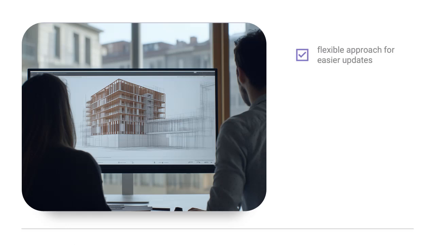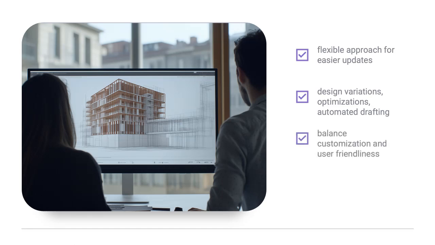The software could integrate various AI capabilities, generating multiple design variations, suggesting optimizations, and automating drafting processes. It would need to adapt to different project types and user expertise levels. However, flexibility here comes with challenges. The development team might struggle with maintaining performance across all configurations. They'd need to carefully balance customization options with user-friendliness to avoid overwhelming less tech-savvy users.